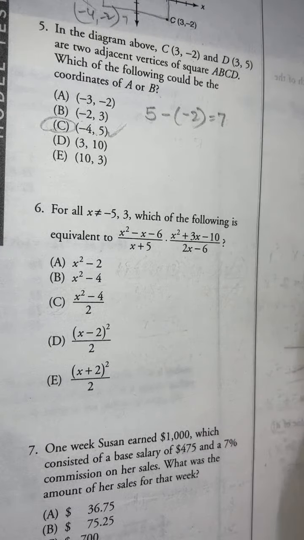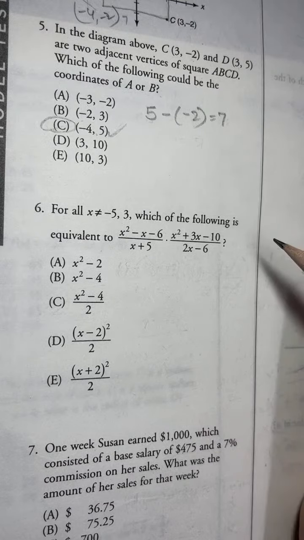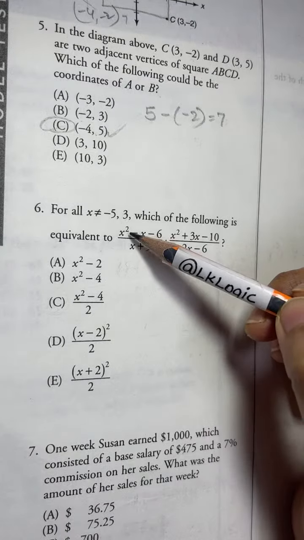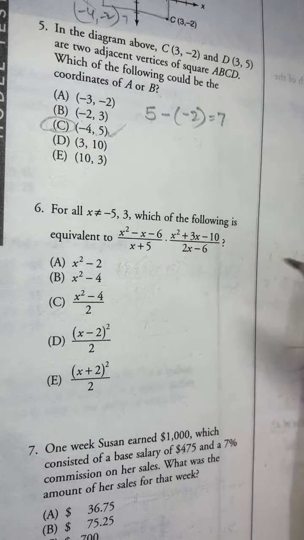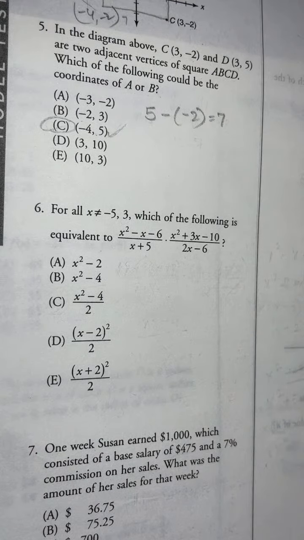Come on. It's easy, you just have to factorize. Now if you know the rules of factorization, you can easily try to find the factors and simplify it. That's it, nothing else. Okay, so what do you think the answer would be? Any guesses for question number 6?